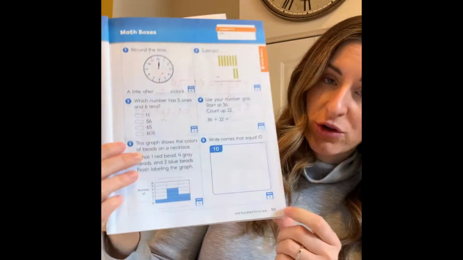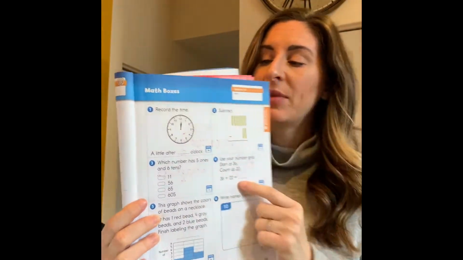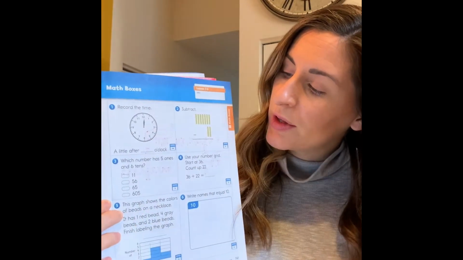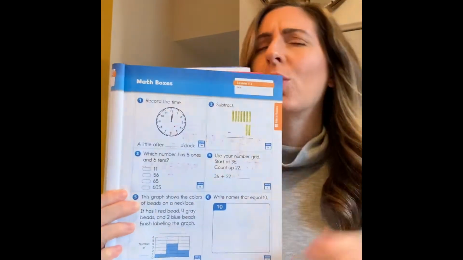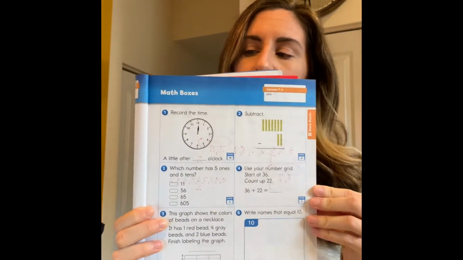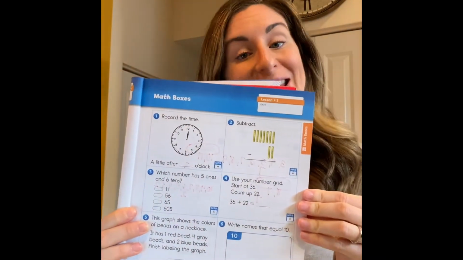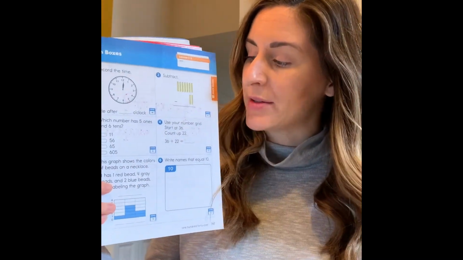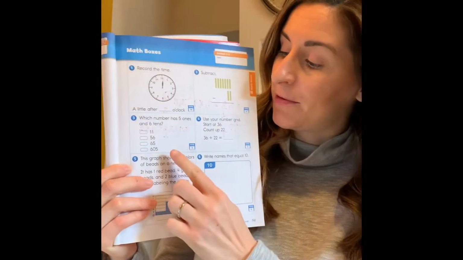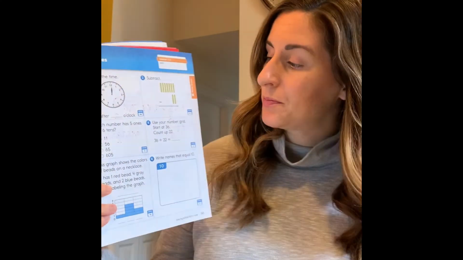So on page 141, that's math boxes 7-3. Number 1 says, record the time. It's a little after what o'clock? So you're going to put a number in there. Number 2 says subtract. So you're subtracting tens for this one. Number 3 says which number has 5 ones and 6 tens? So fill in the bubble next to the number that has 5 ones and 6 tens.